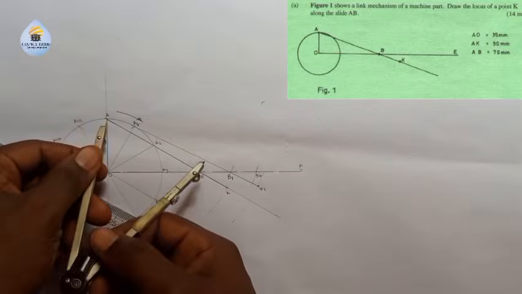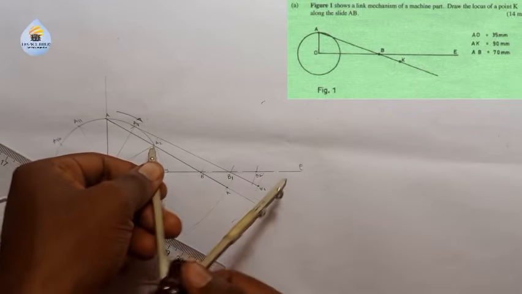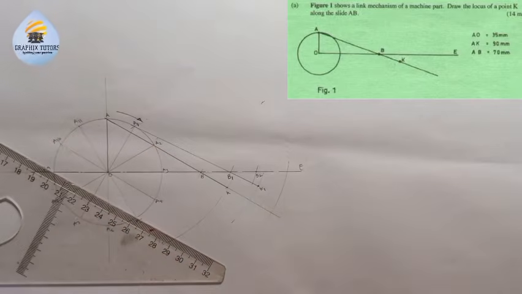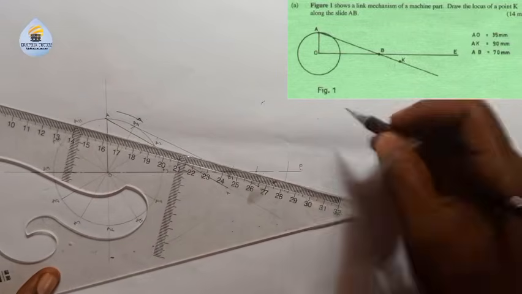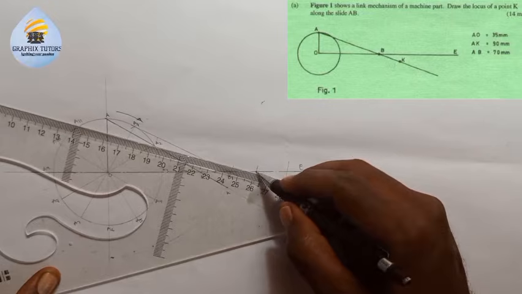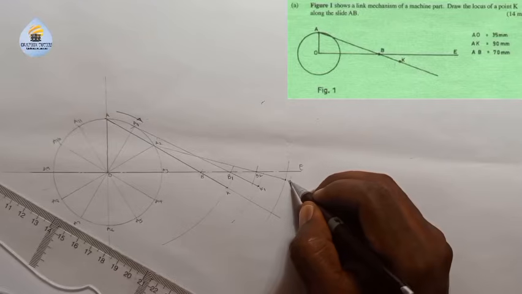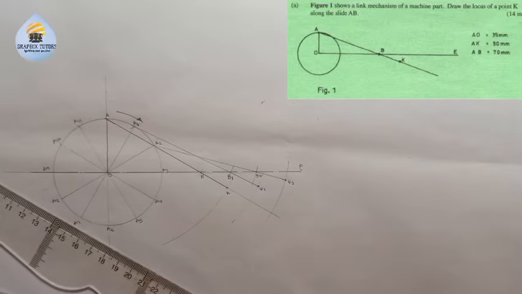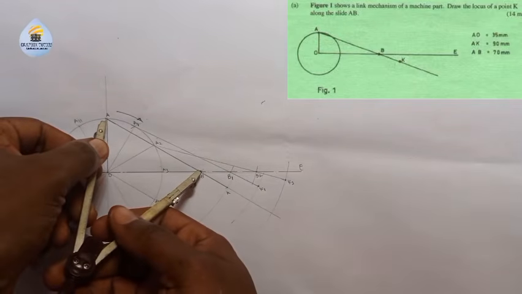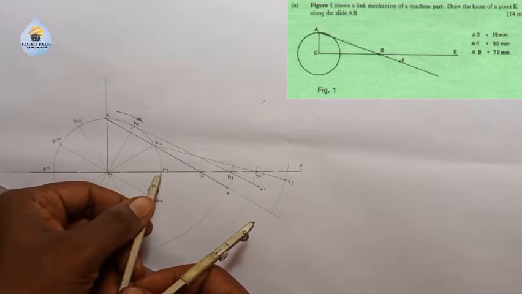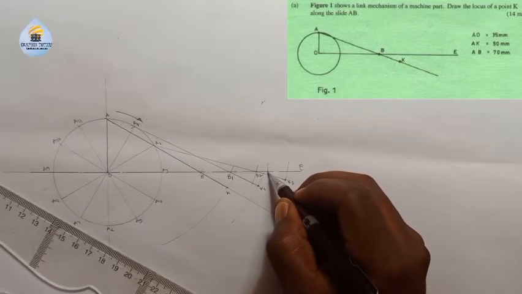Now, the same distance of AK, I'll come to A2 and strike an arc. So my A2 will pass through B2 to get K2, this way. You can see that, so this point here is my K2. I'll repeat again. The radius of AB, I'll place it at A3 and mark. Where it cuts the horizontal line will be B3.